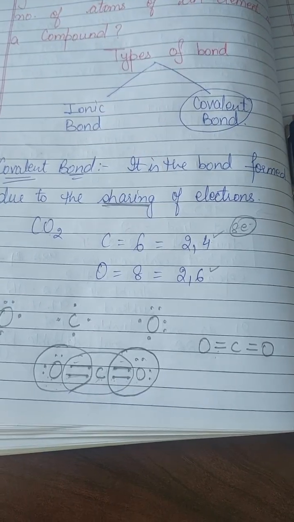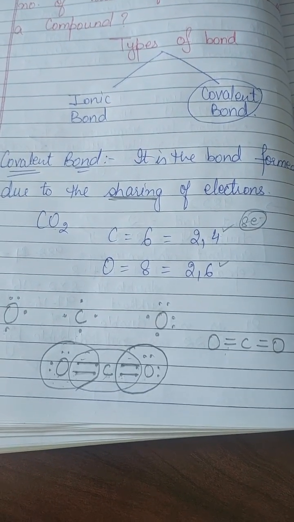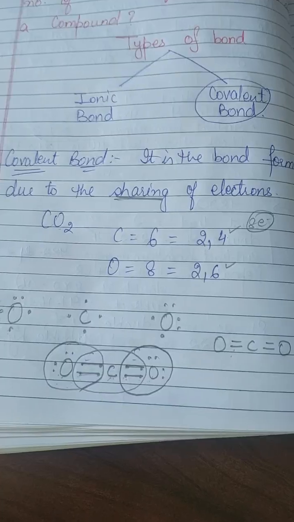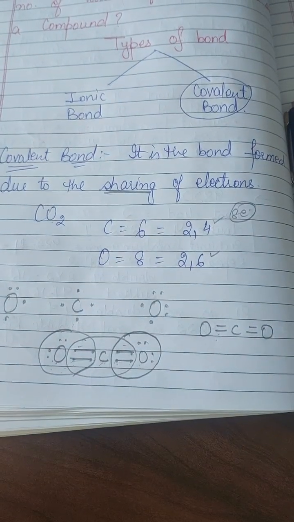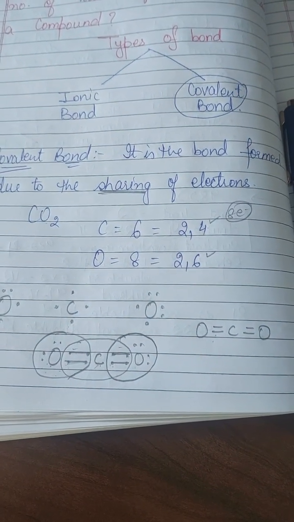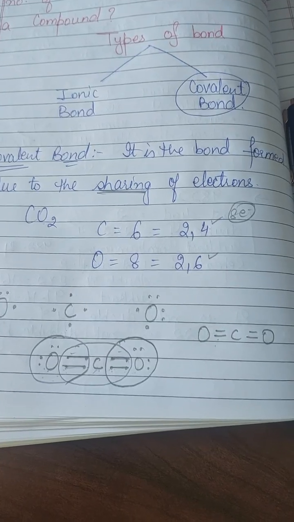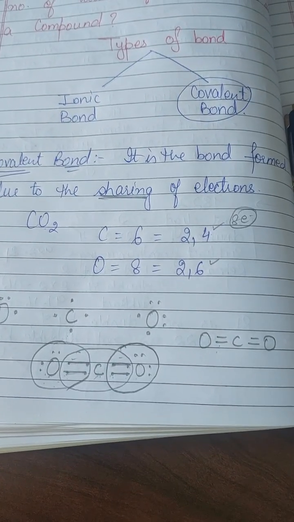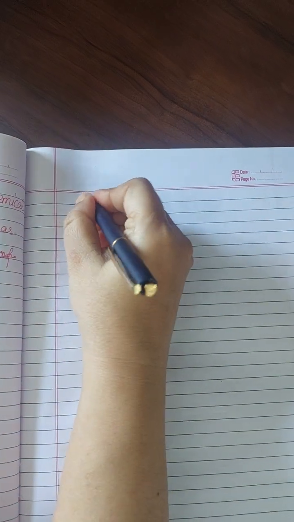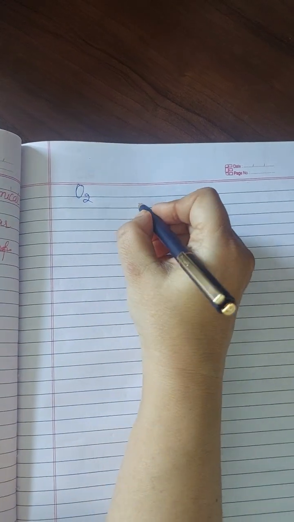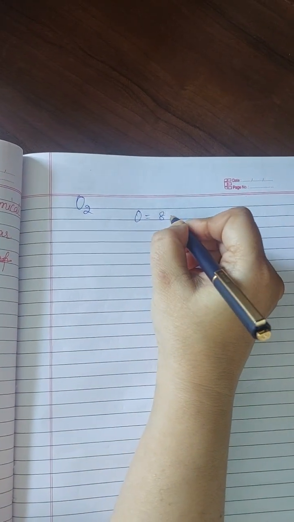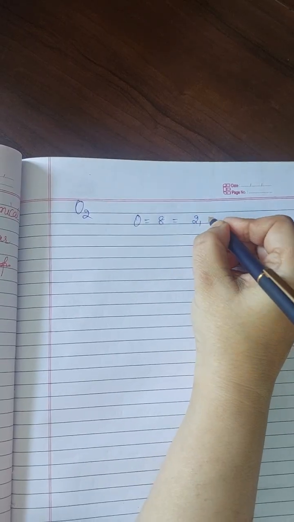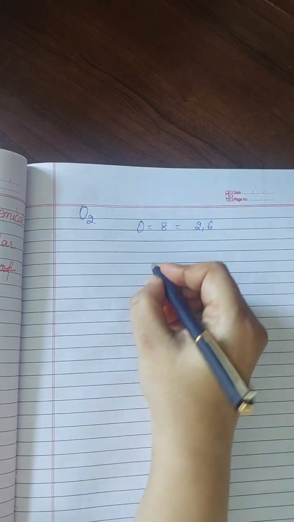Let's take another example of oxygen molecule O2 and nitrogen molecule N2. O2 molecules. Now oxygen has atomic number 8, so we can write its electronic configuration as 2,6.